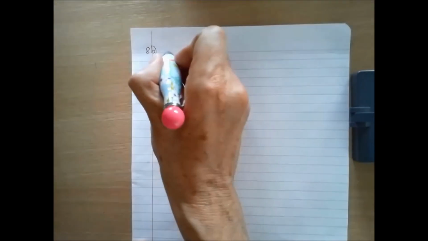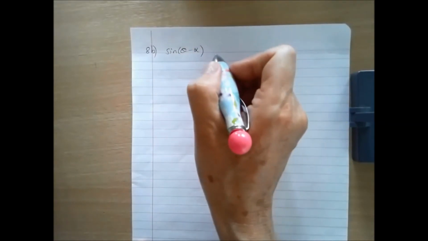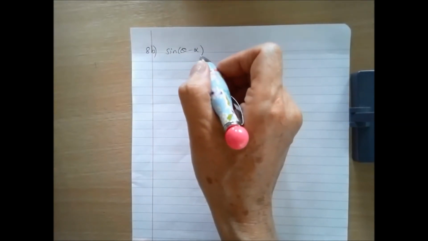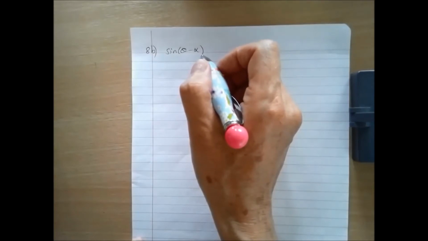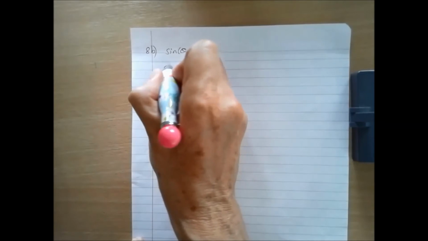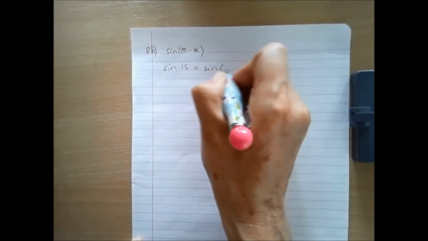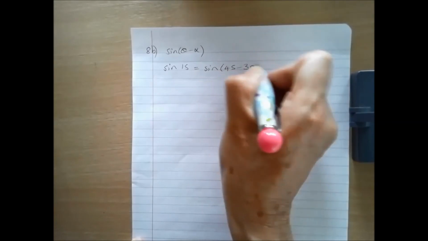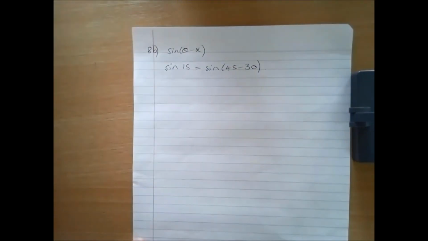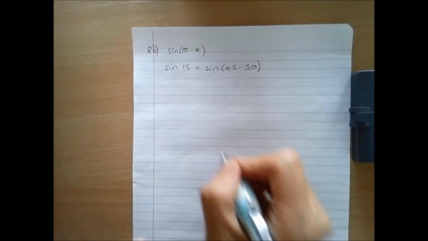Okay, now on to 8b. And 8b says, using that expansion of sine of theta minus alpha, show that sine 15 is a quarter brackets root 6 minus root 2. So I'm going to use sine 15 expressed as sine of 45 take 30, because 45 and 30 have exact angle measurements and root 6 and root 2 are exact.